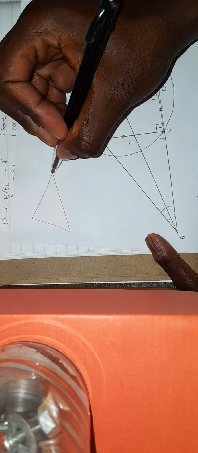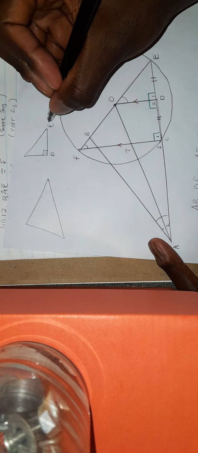There is the big one, it's out. Now let me take the small one as it is. It has a 90 degrees there, which is D1. So this is going to be D1, that is going to be E, and this one is going to be O.